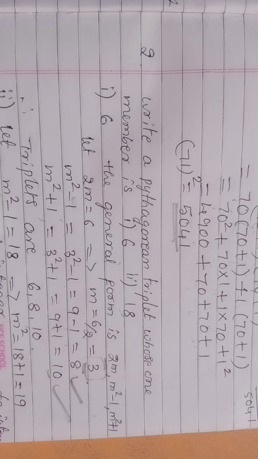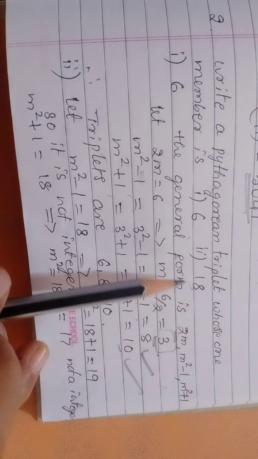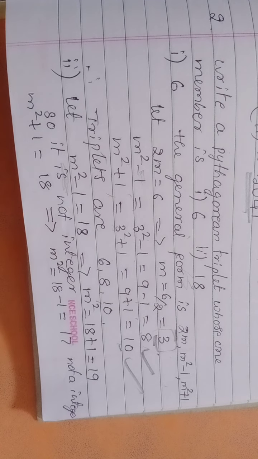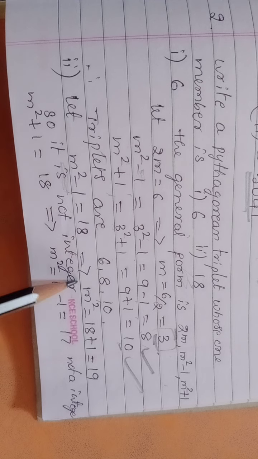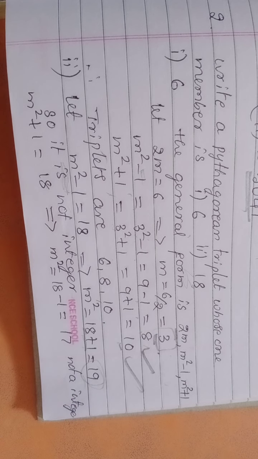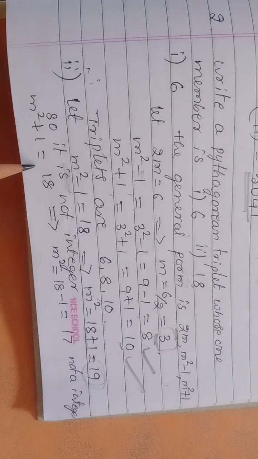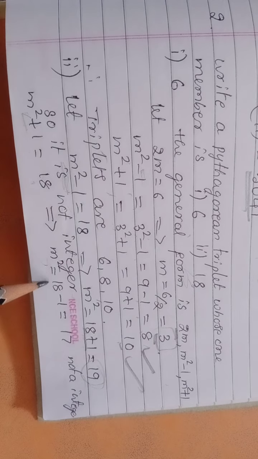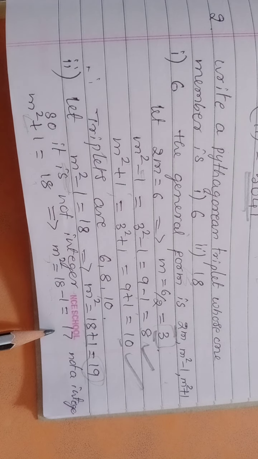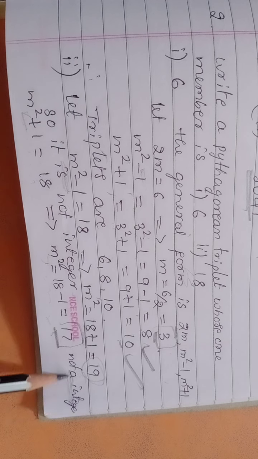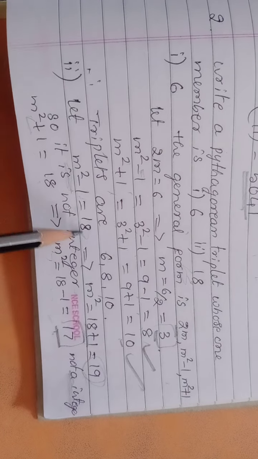This is one triplet. Okay, second problem we will take, 18. 18 is a bigger number, so I am equating this to the second number, m square minus 1. But then m square becomes 18 plus 1, which is 19, whereas 19 is not a square number, so it is not an integer. Now let us equate m square plus 1 to 18. That time also, m square is equal to 18 minus 1, which is 17. 17 is not a square number. We are not getting an integer. That's why we can't equate 18 to this.